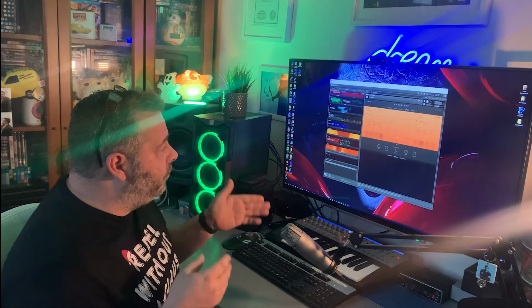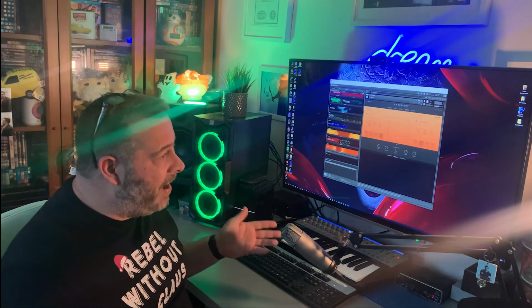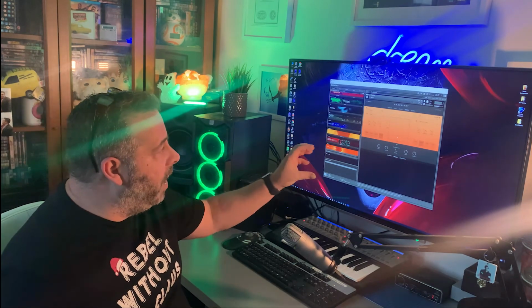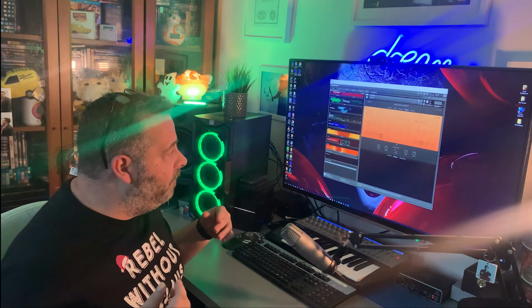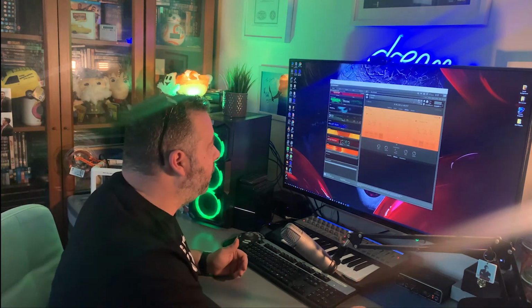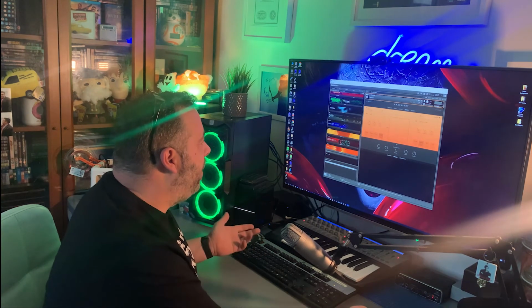But at this precise moment in time, for £89, £90, this one Kontakt plugin alone could set you up for many different sound effects and background ambient sounds for your short films and your feature films in general. It's absolutely fantastic. Let's play around with a couple more sounds.